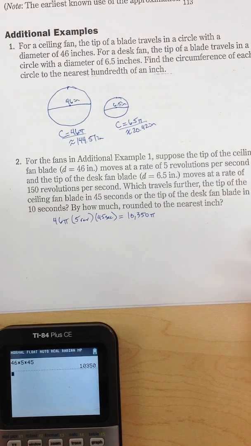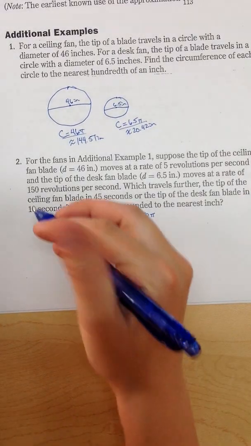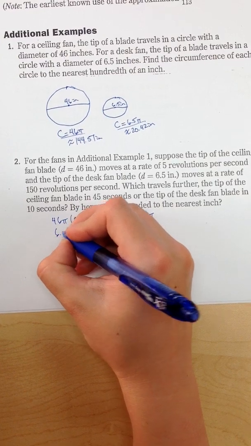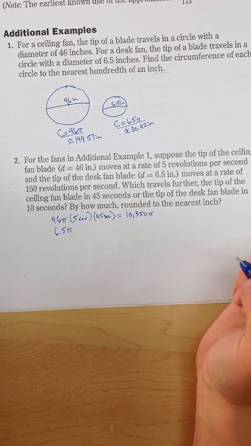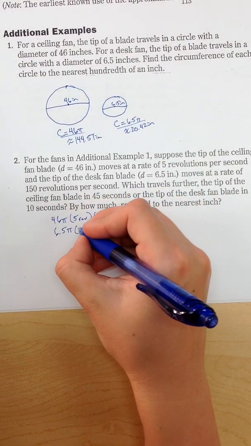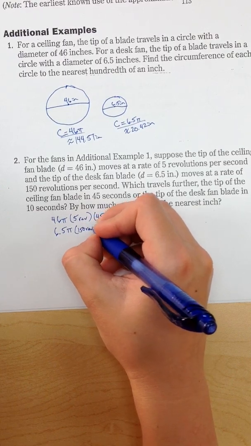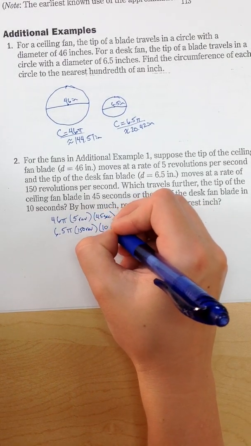Now I want to do this for the desk fan, but I want to do it in 10 seconds. So my desk fan one is 6.5 pi, and that one is going 150 revolutions. So 150 revolutions, and we're only going 10 seconds for this one.